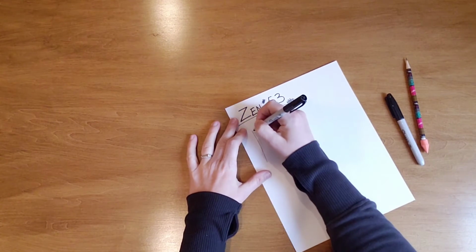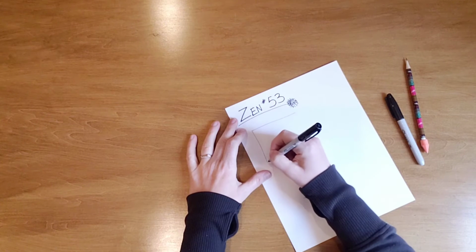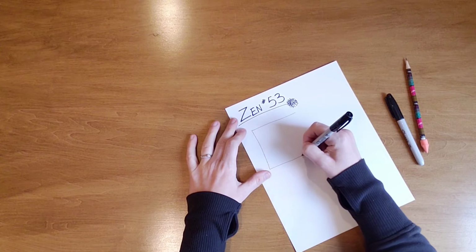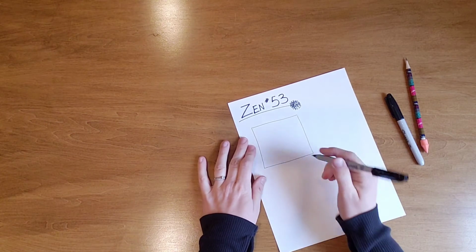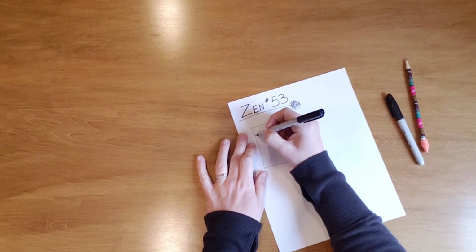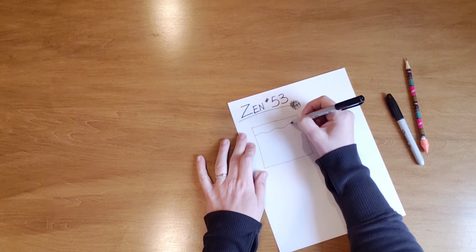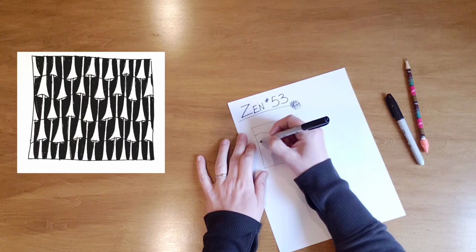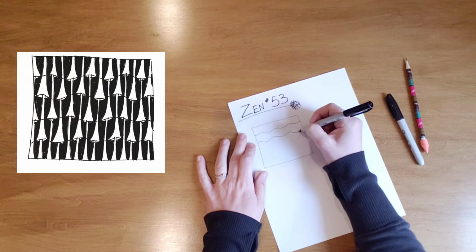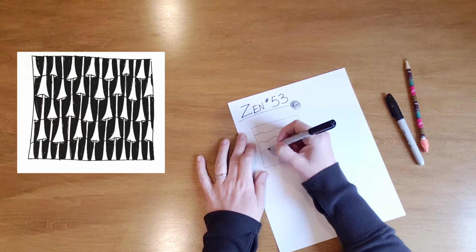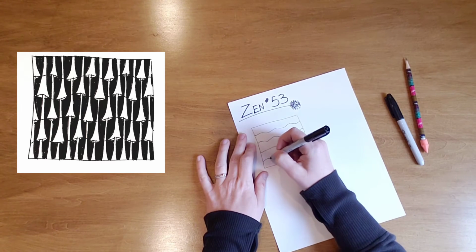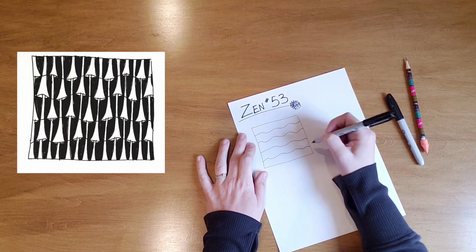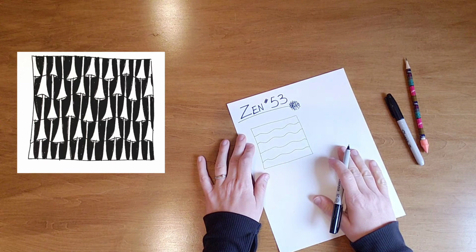We're going to start out with our standard box, or whatever shape it is that you prefer. It doesn't matter which direction you go, but I'm going to go horizontally. I'm just going to kind of divide this section into wavy lines. The waves do not need to line up. You want to try and keep your spacing approximately the same though. Mine are probably about a half inch or so, so you want to keep similar spacing to that. Just fill up your section, something like that would be fine.